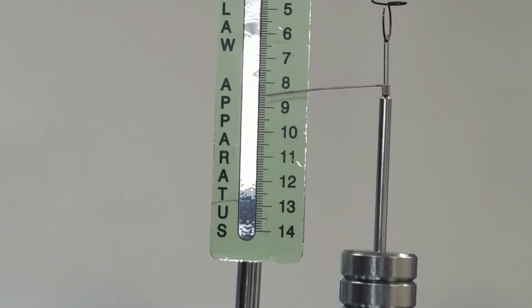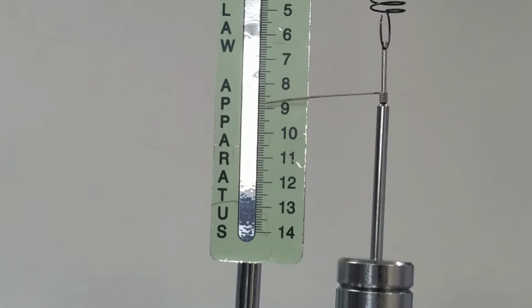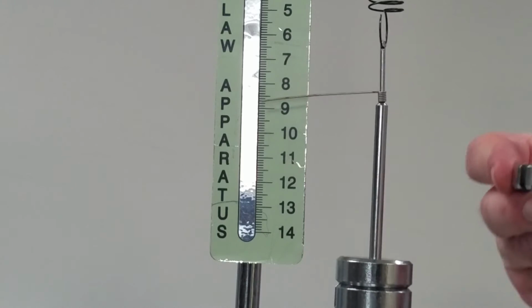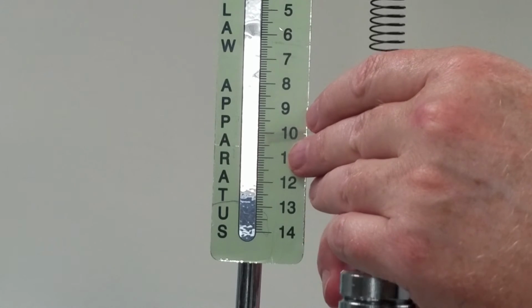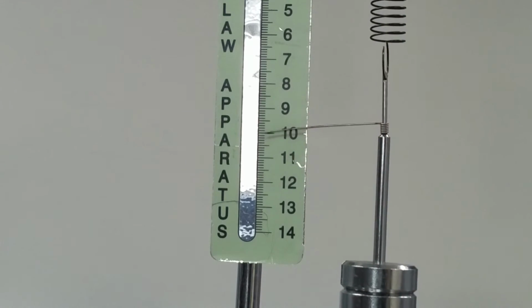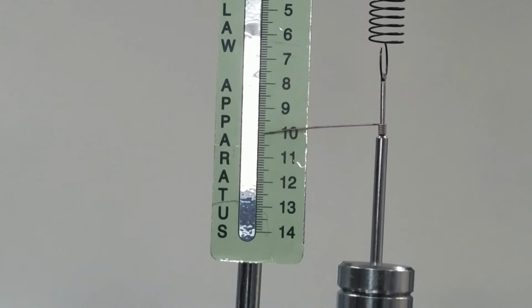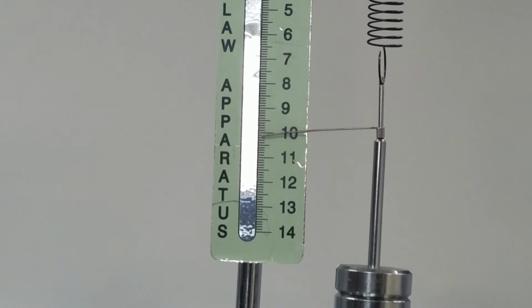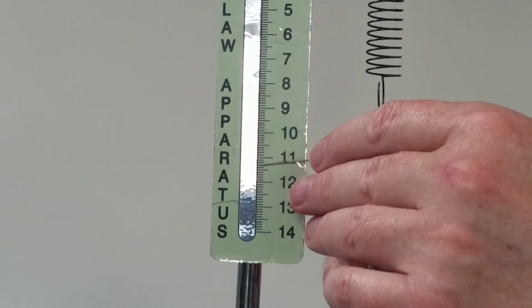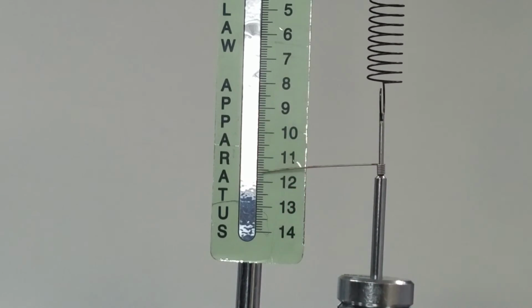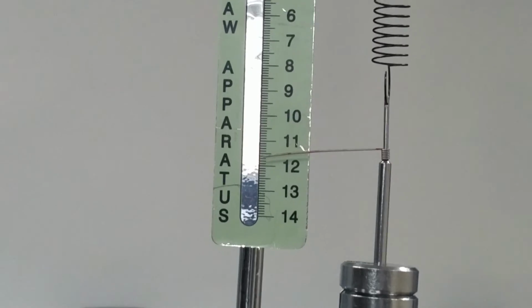Let's get a little bit more mass on there. So we've got 100, 200, 300. Let's go to 350 grams. And let's do 400 grams. So a total of 400 grams on the spring. That's how much it stretches. Okay, zooming back out.